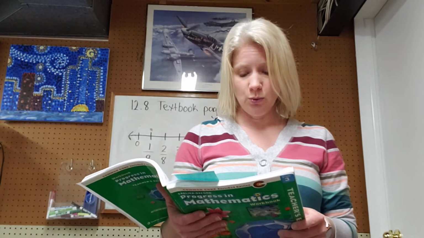Number 6, 2 and 2/3. So your number words should have been 2, T-W-O, and 2, T-W-O, thirds. Thirds, the number word for 3 changes to T-H-I-R-D-S for the fraction.